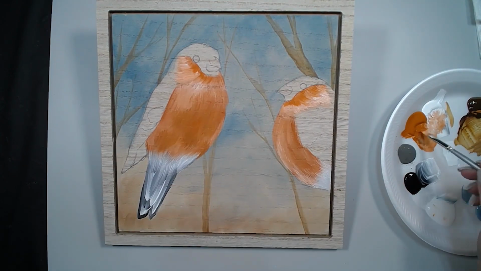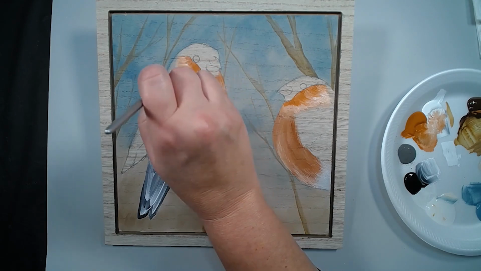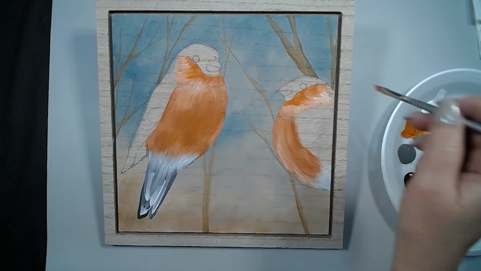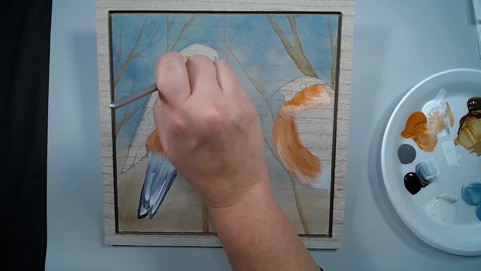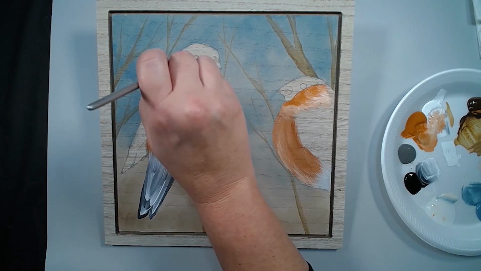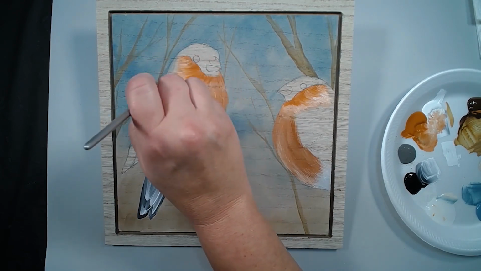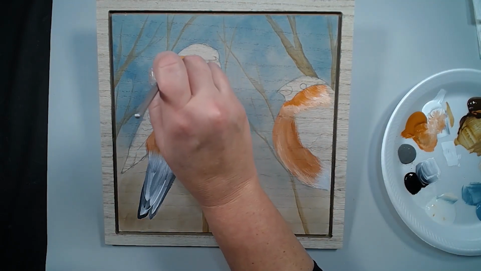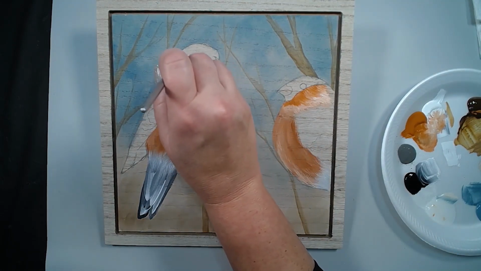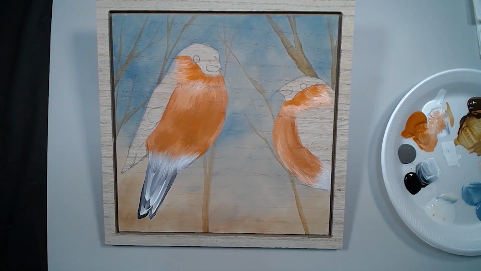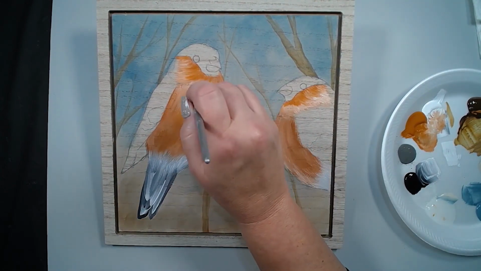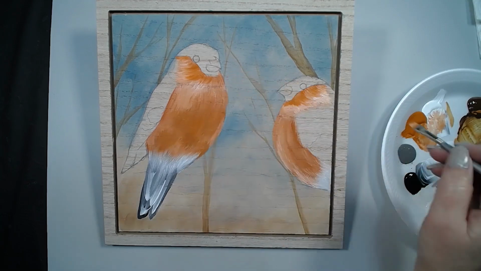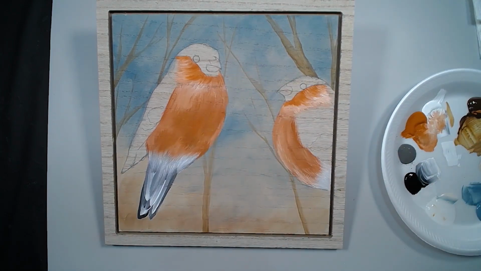So I'm coming back in because when it over blends and becomes all one color, then you don't see the lines that make the feathers. Okay, so it doesn't look like a bird. It looks like a flat color book version. Okay, so there. I think that's good for the orange colors in these.